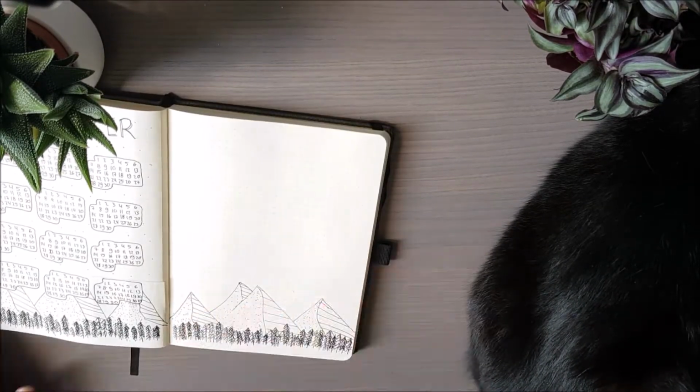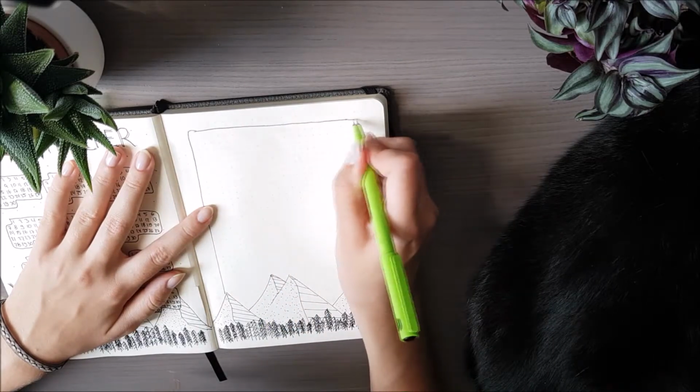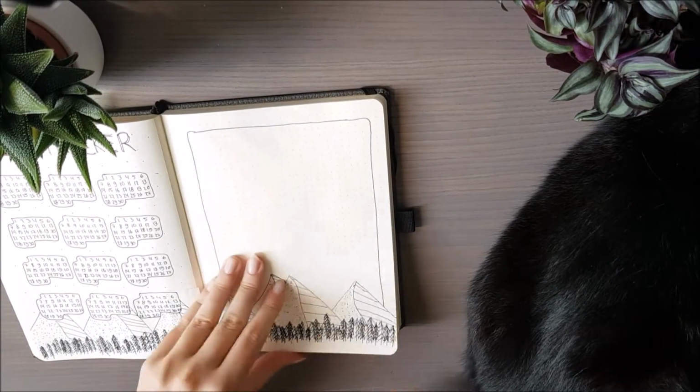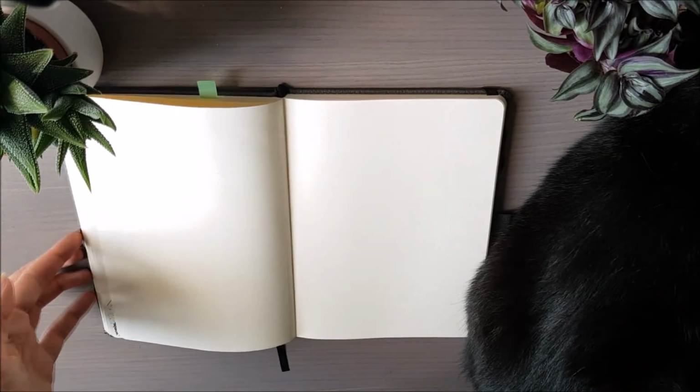And now we are actually finished with these few spreads I made. I know it's not a lot, but we are working on it, okay?